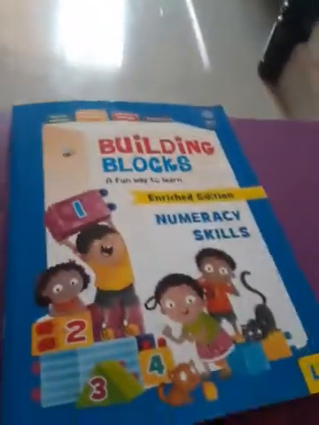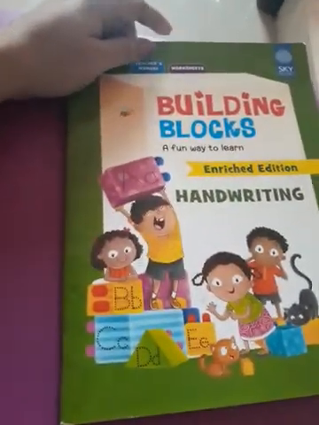Okay, so after finishing this, fold your book and take your handwriting book. Okay, handwriting book. So now which is your handwriting book? Green one. This green one is your handwriting book. Open the page.